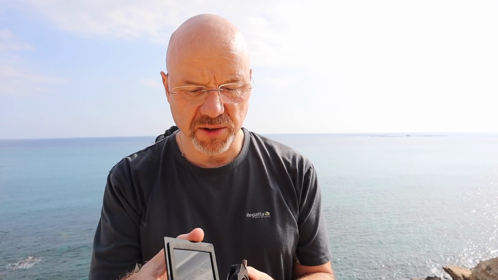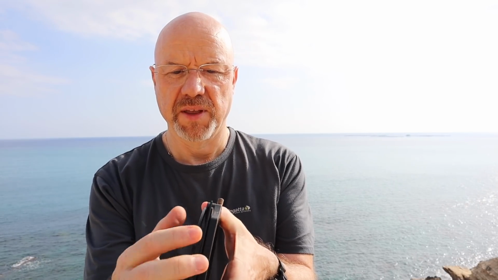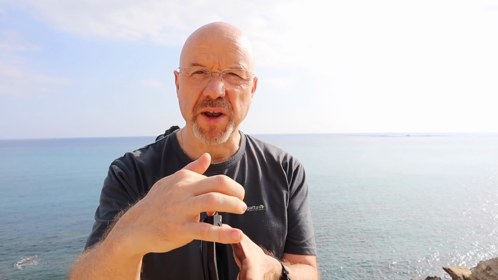Using one of these filters, it's important that it goes into the filter holder in the first slot closest to the lens, because that way the seal can stop the light from getting in. If light gets in between the filter and the lens, it will ruin the image.